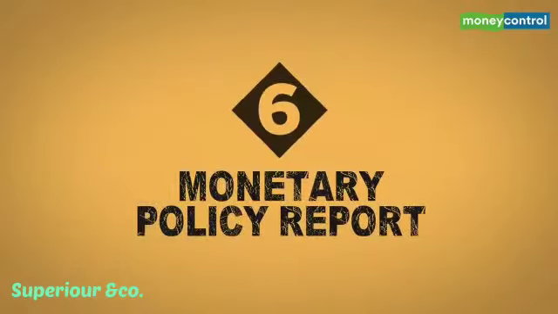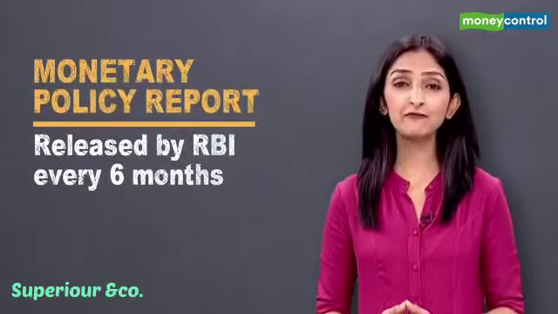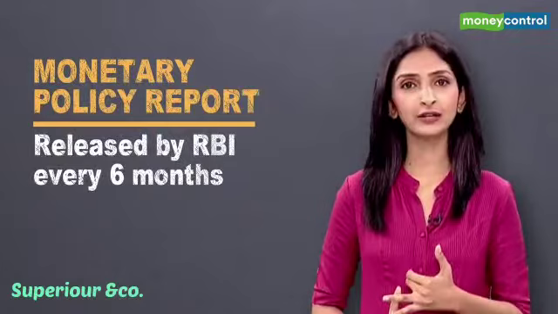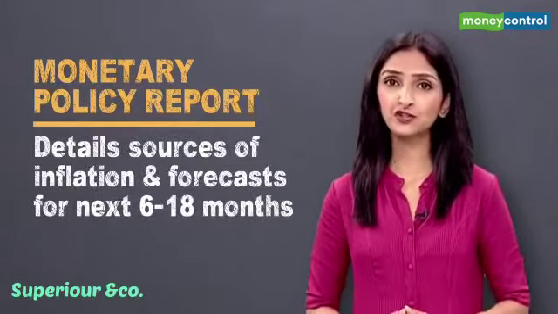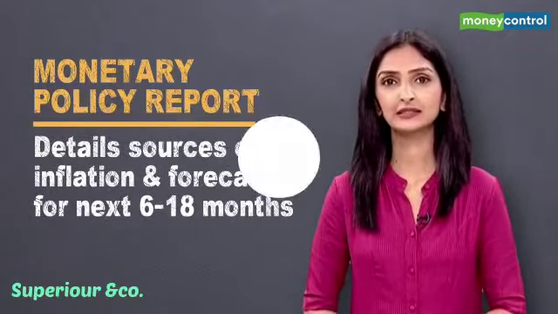Moving on, Monetary Policy Report is a report the RBI is legally mandated to release every 6 months. Published in April and in late September or early October every year, it gives details about the sources of inflation and inflation forecasts for the next 6 to 18 months.